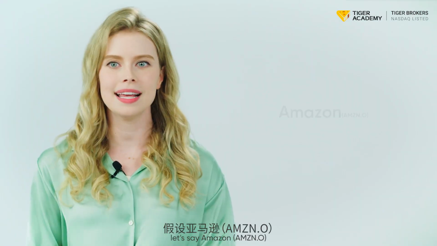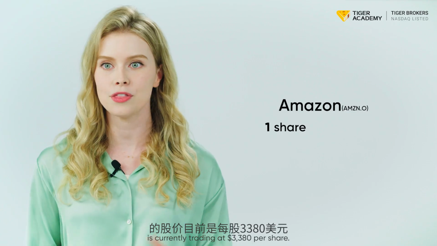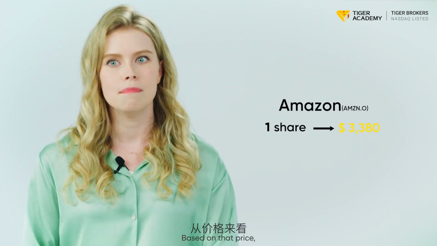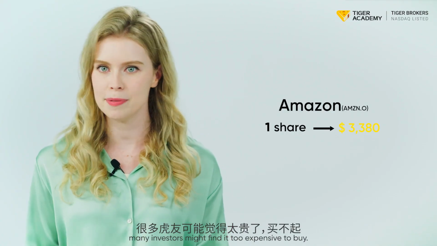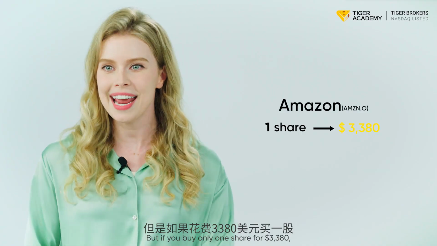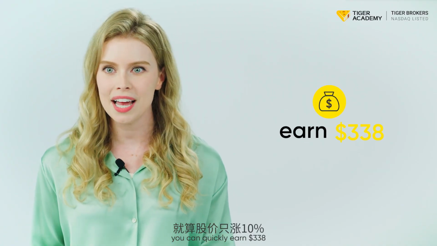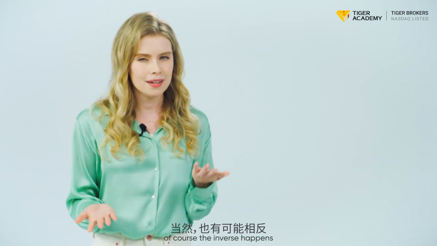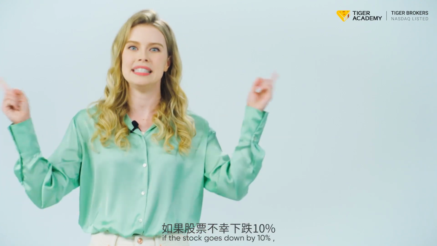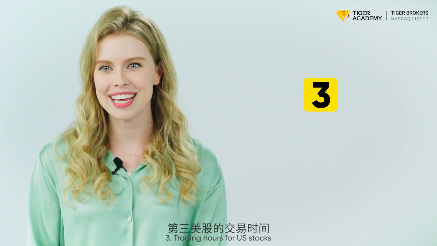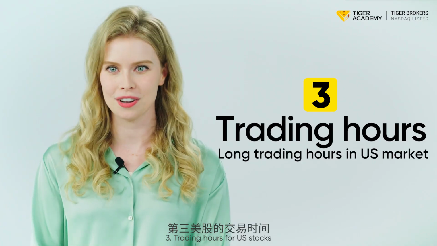As an example, let's say Amazon is currently trading at $3,380 per share. Based on that price, many investors might find it too expensive to buy. But if you buy only 1 share for $3,380, you can quickly earn $338 if the stock price goes up by only 10%. Of course, the inverse happens if the stock goes down by 10%, unfortunately. So do beware.